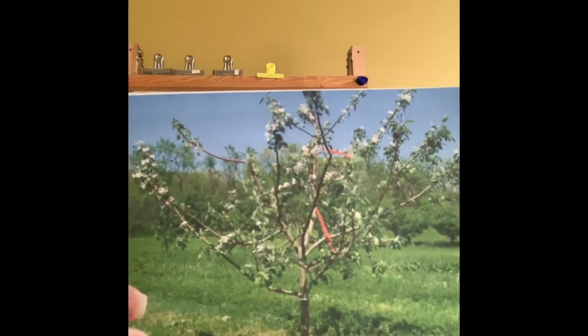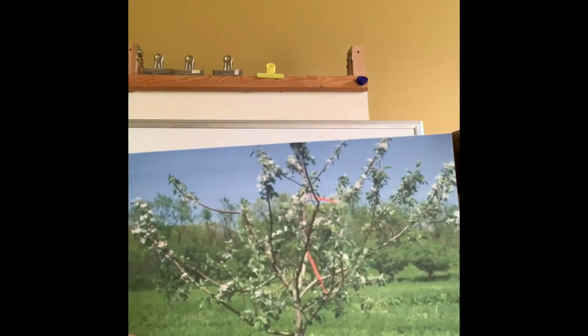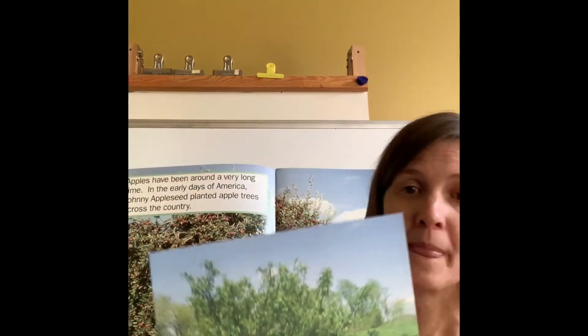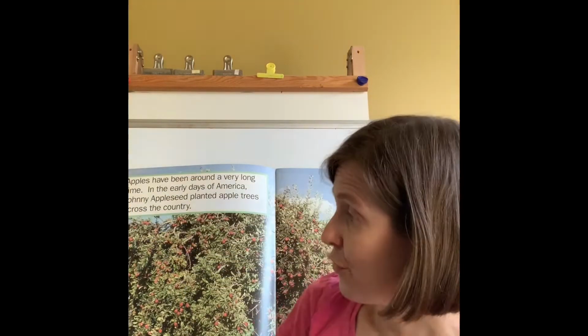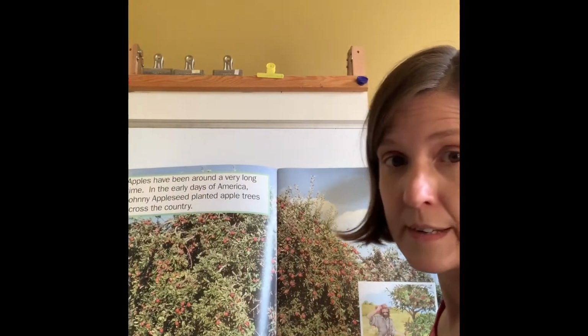And then in another couple of years, it looks like this. It's starting to look more like a tree, isn't it? But it's not big enough to hold apples yet. And then in a few more years, it's just about big enough to grow apples. It takes about 8 to 10 years for an apple tree to grow big enough to grow apples. And when the apples start to grow, they don't just magically appear like that. They don't show up like apples one day. It takes some time to grow the apples on the apple tree too. So in the spring, our apple trees look like this.